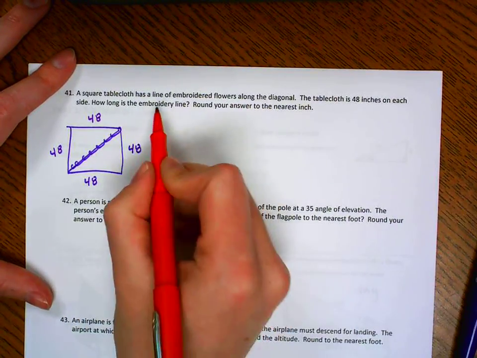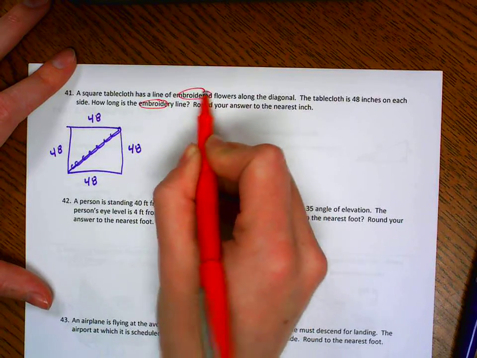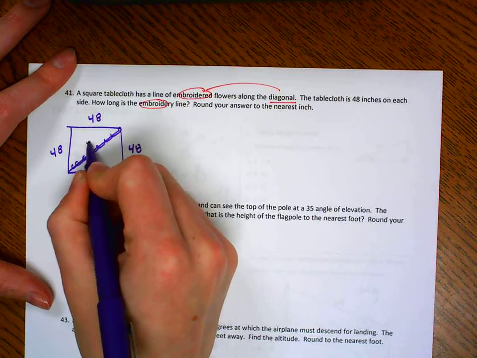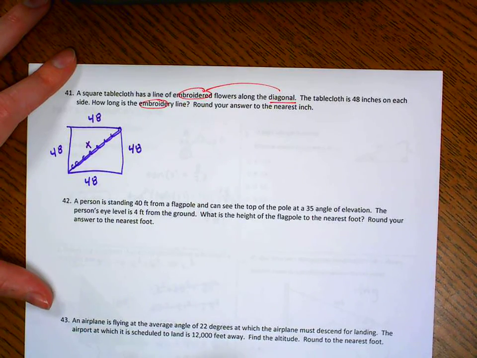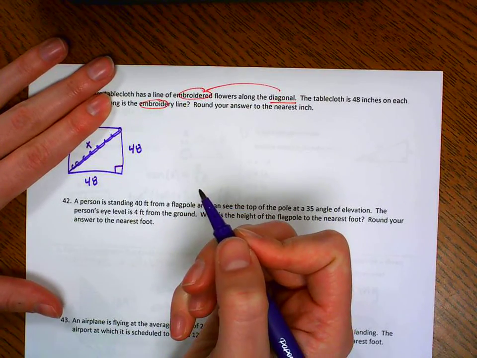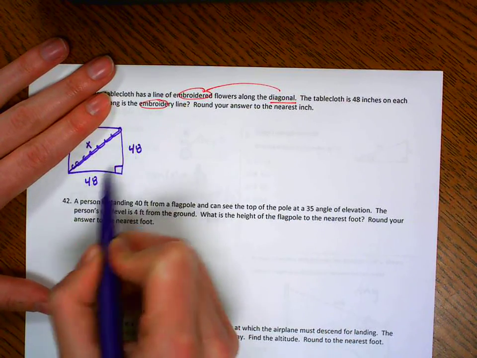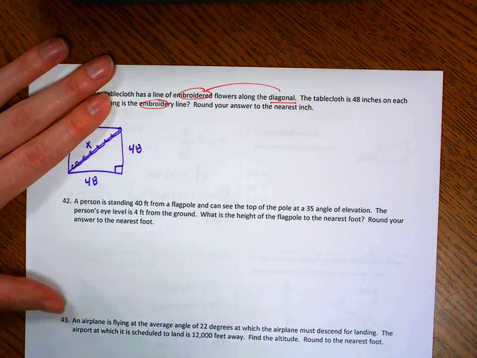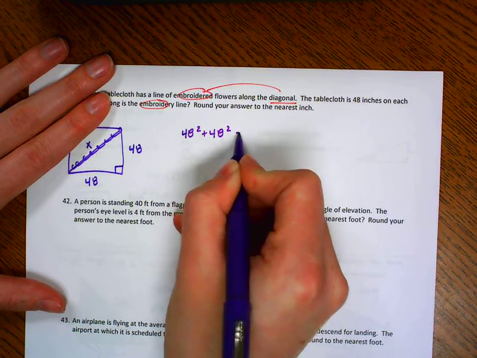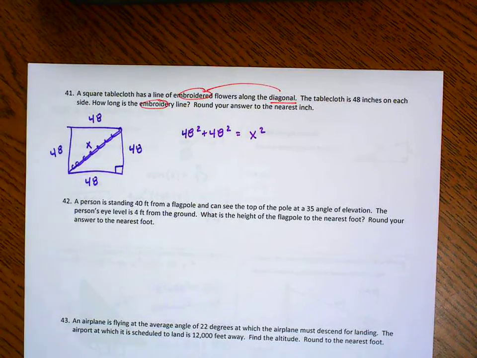Well, remember, even if you didn't know what this means, we know that the embroidered thing is along the diagonal. So we're asking, how long is this? Well, if this is a square, we know that these are all right angles. Wait a minute, that's a Pythagorean theorem problem. I have 2 sides. I'm solving for a third side. So I'm going to have 48 squared plus 48 squared equals x squared.